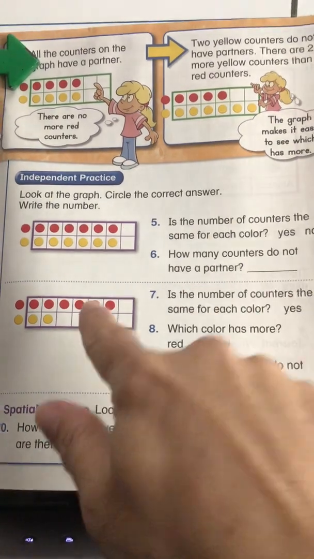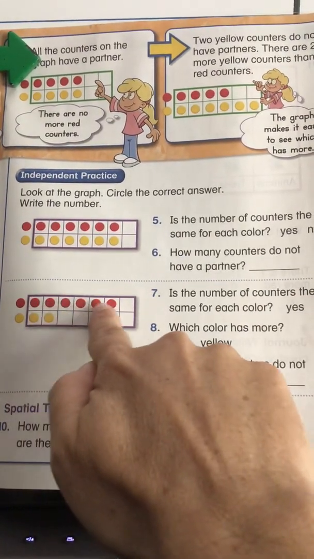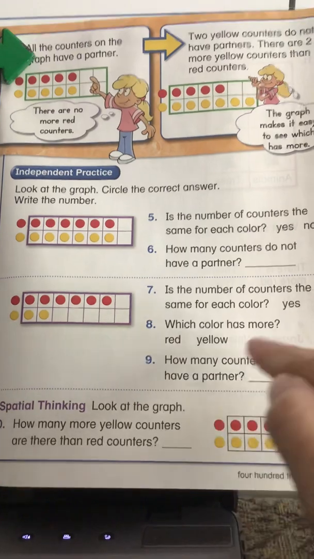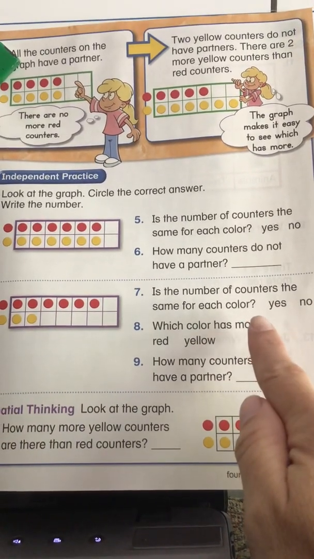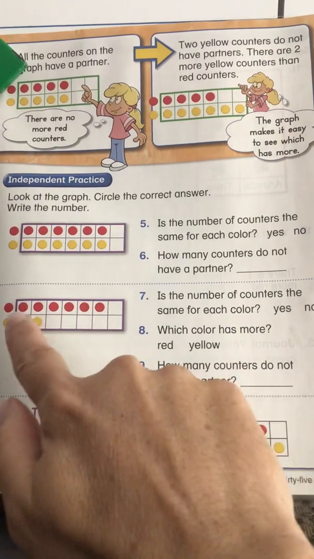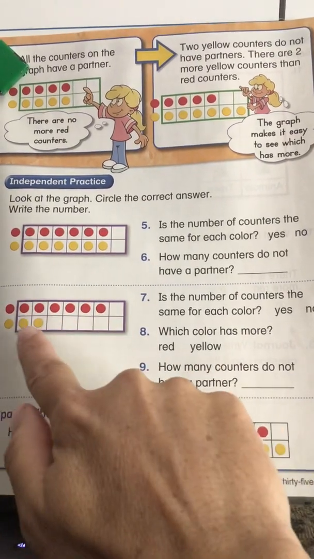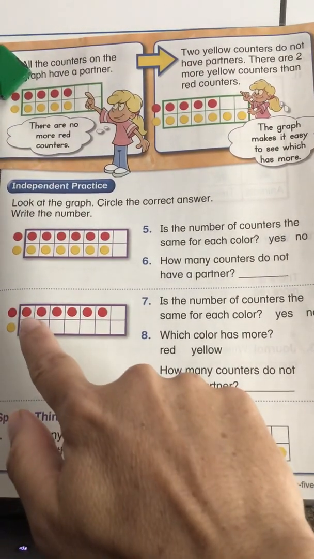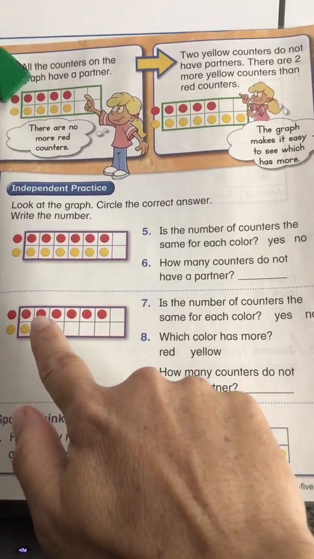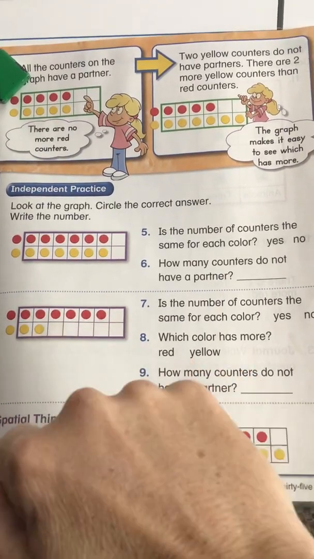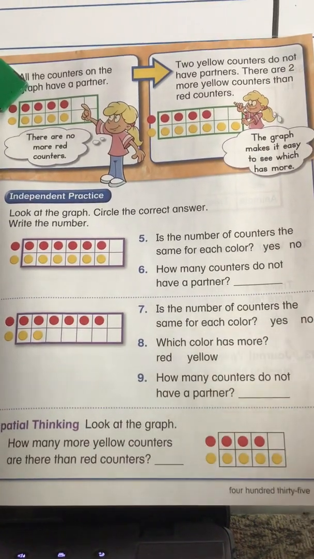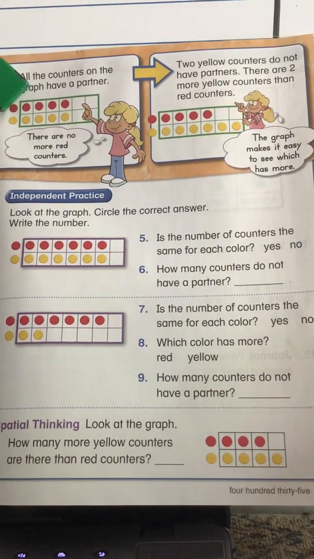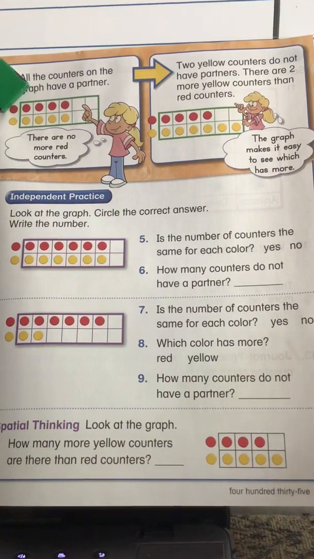Look at your chart down below. Red counters, yellow counters. Number 7 says, is the number of counters the same for each color? Well, let's look. No, this time they are not the same. Red has 1, 2, 3, 4, 5, 6. Yellow has 2. So we are circling N-O, no, they are not the same number for each color.